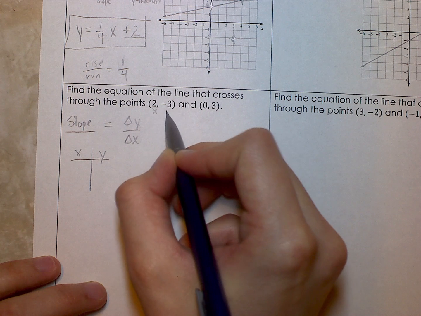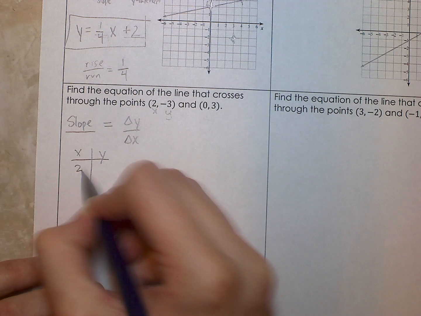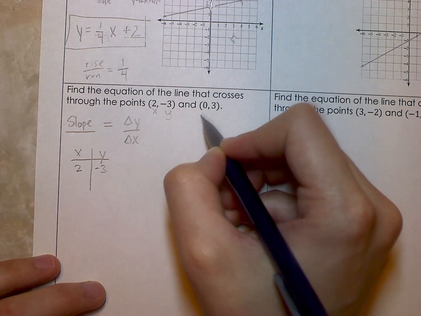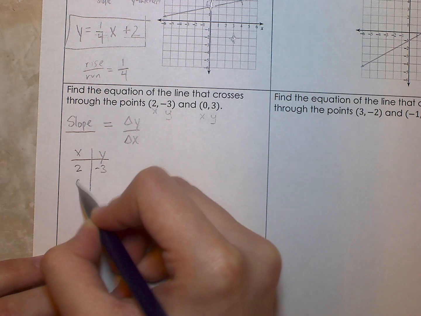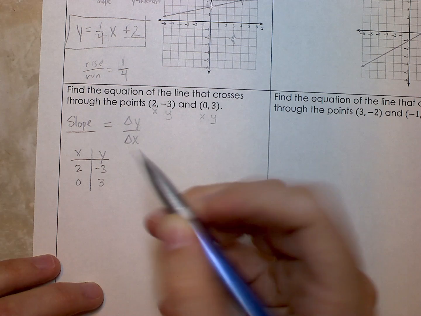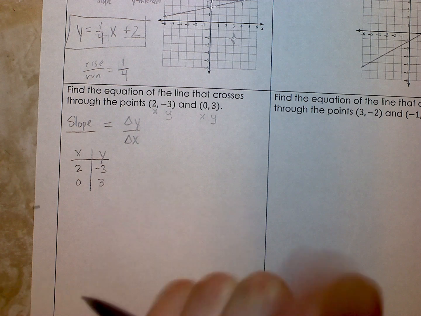Right, here's my x value and my y value. So this is x value and y value. Here's my x value and my y value. X value and y value. So I want to know, how much do they change?